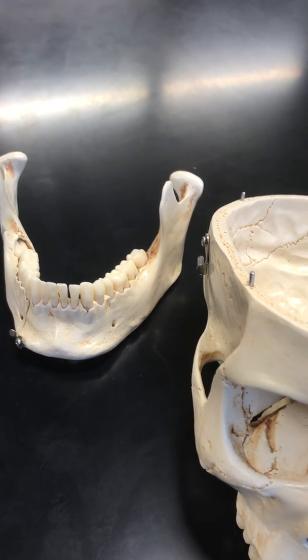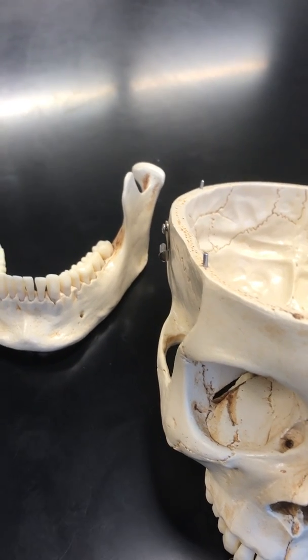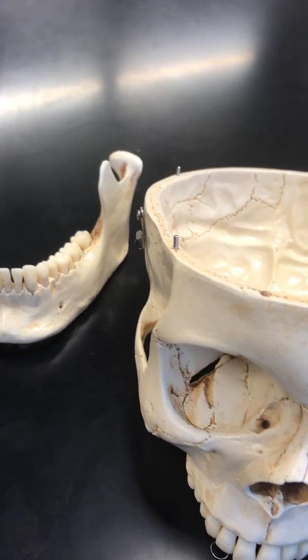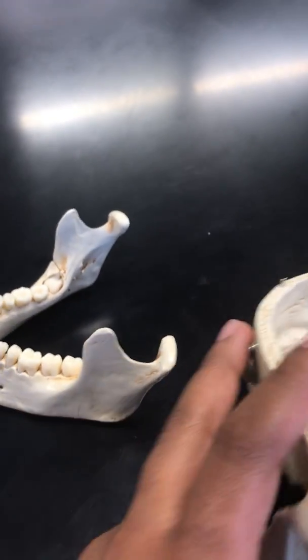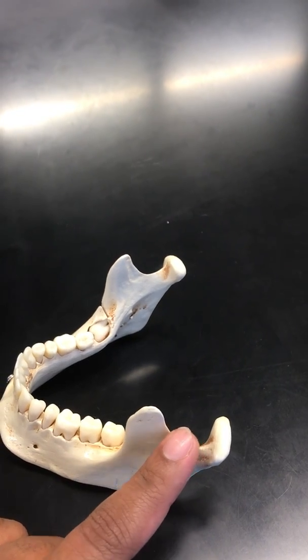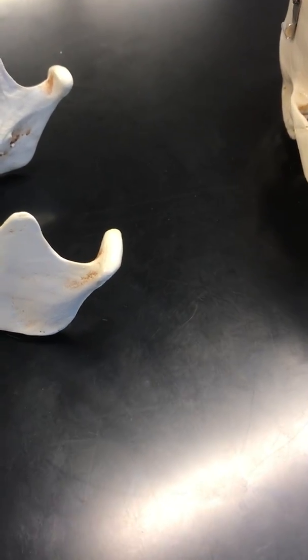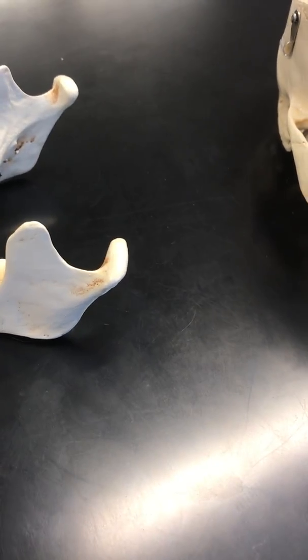And you see there's two processes right here, right? A depression is always called a notch. So this is called the mandibular notch. But you see these two processes? One is nice and rounded, not as pointy as the other one. The one that's nice and rounded is called the condyle.